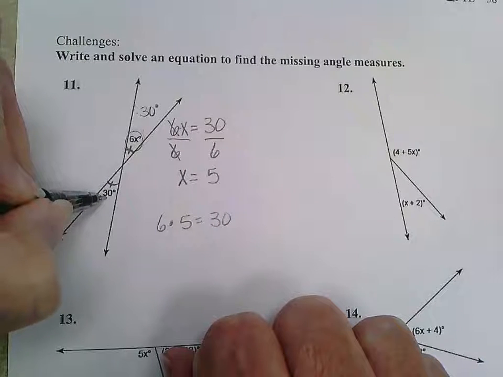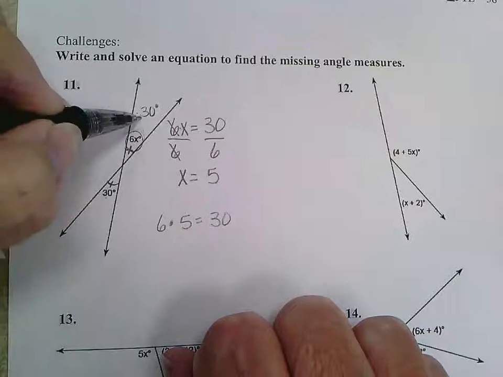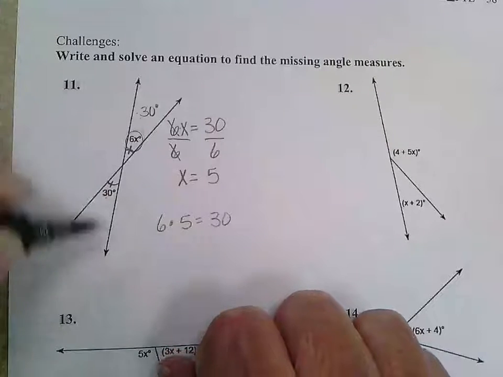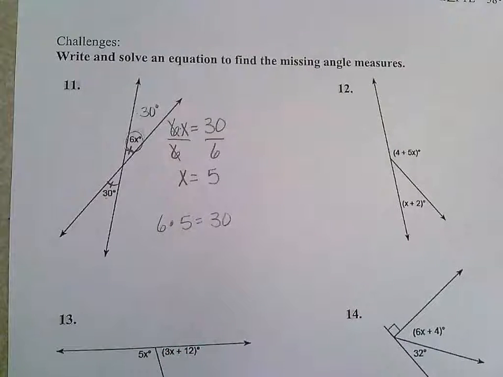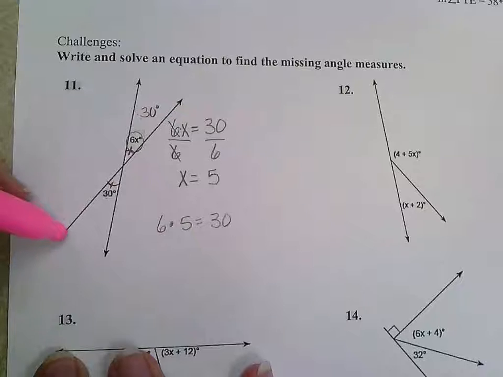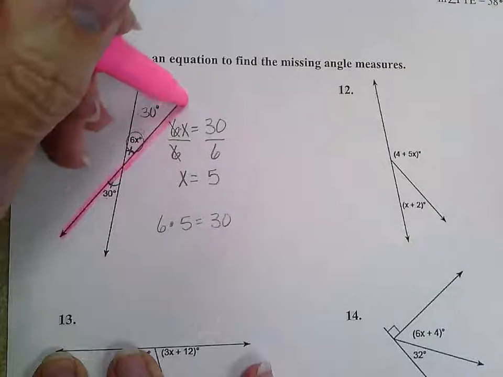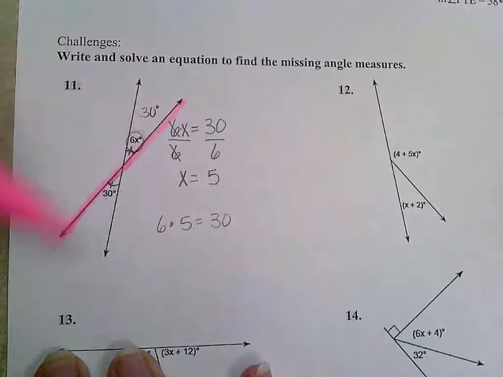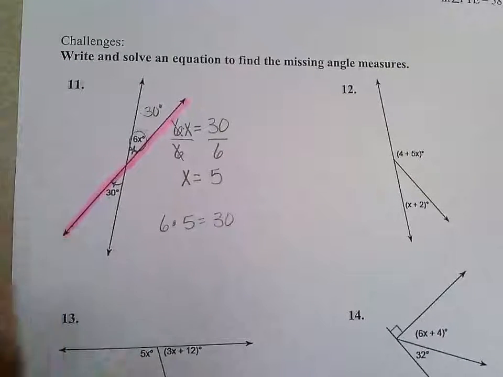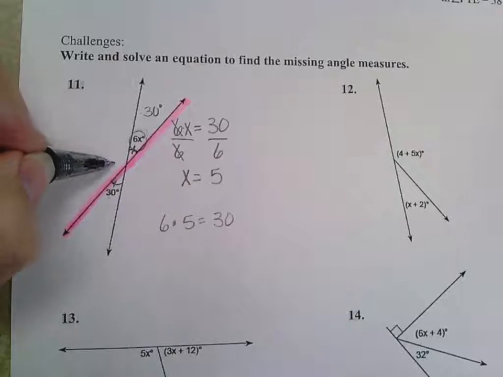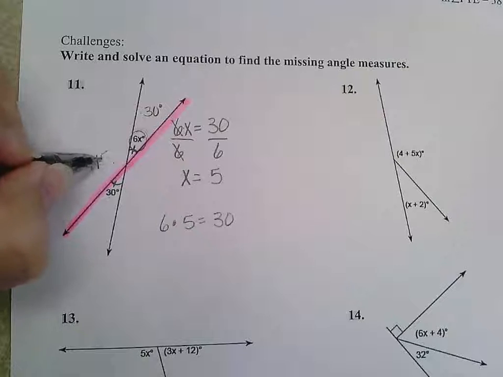This angle measure is 30. So if these two are 30, when we look at our line right here, we know that 30 plus this must equal 180. So we know that this angle measure right here is 150.